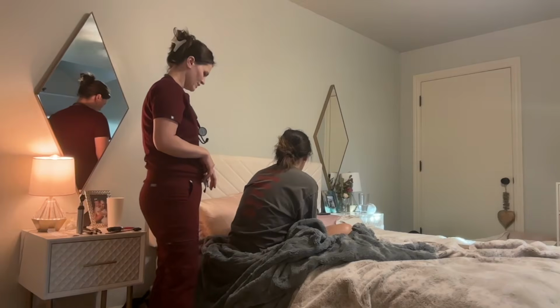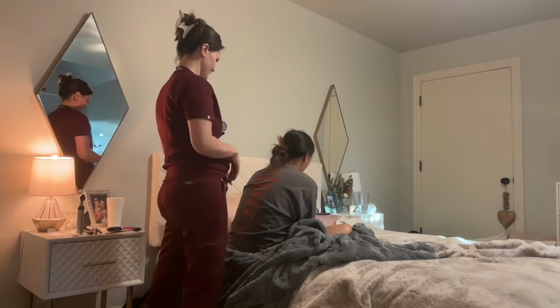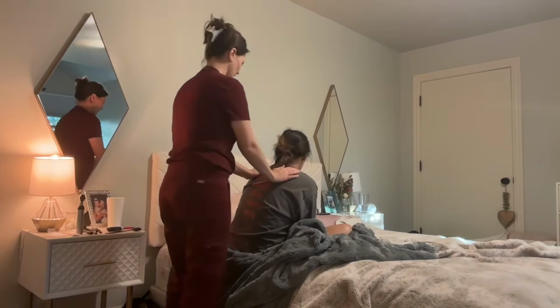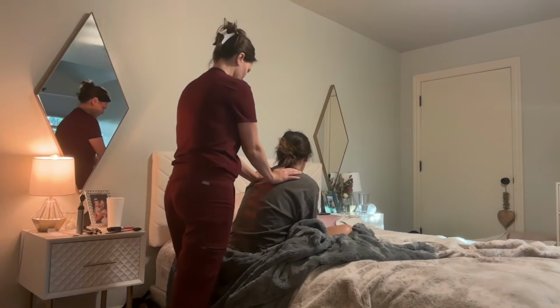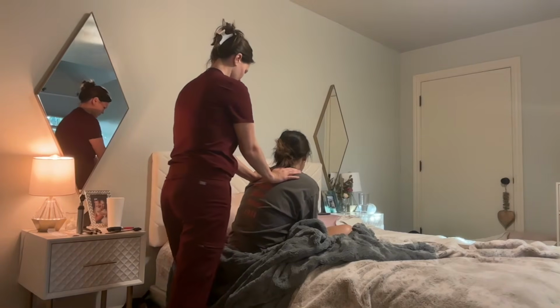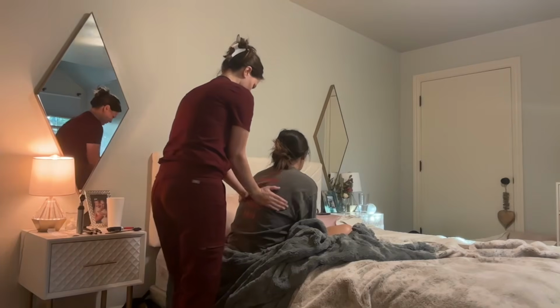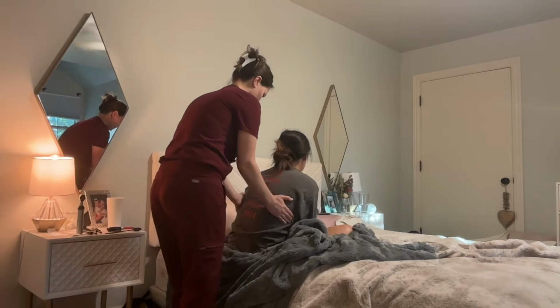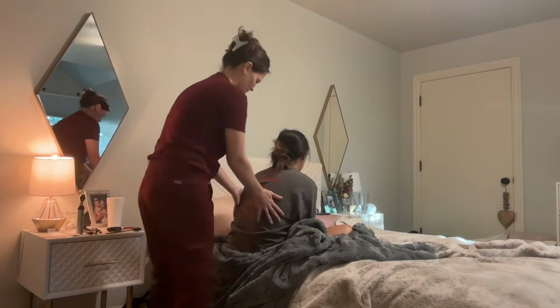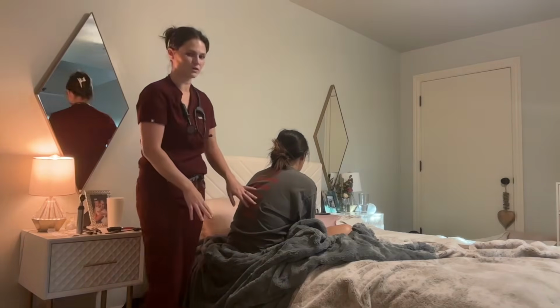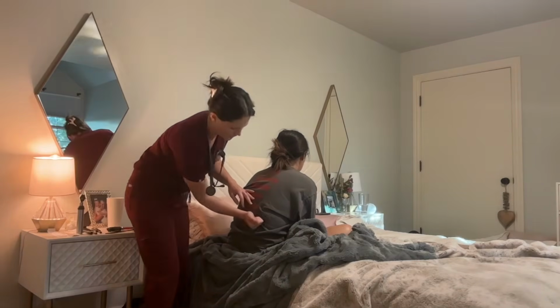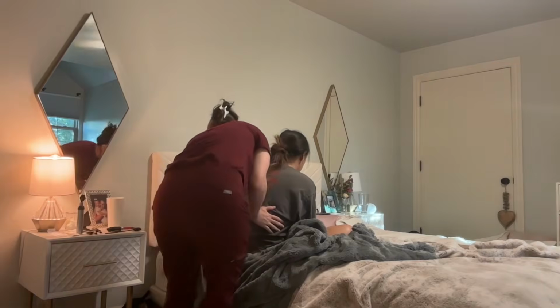We are going to begin by feeling for any tactile fremitus. Say 99. 99. 99. 99. 99. Then we're going to assess for the costovertebral angle tenderness, for any kidney tenderness. Any tenderness?